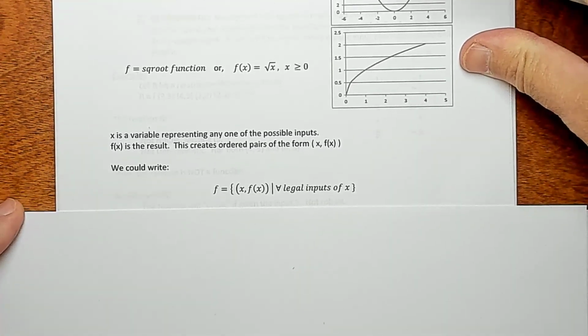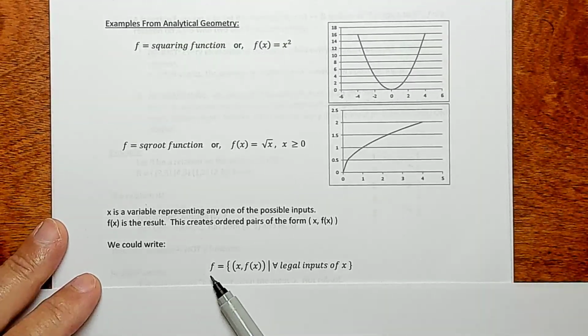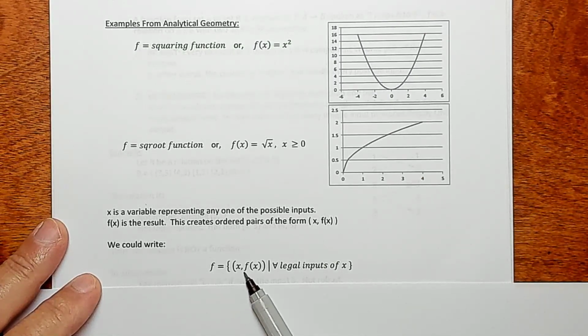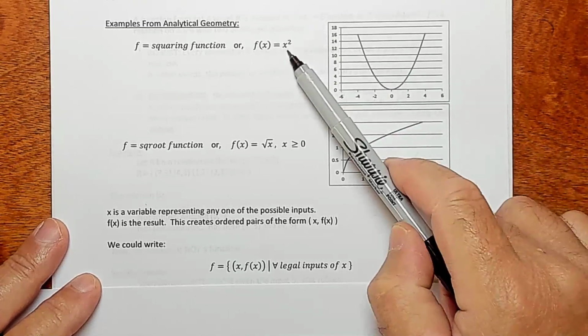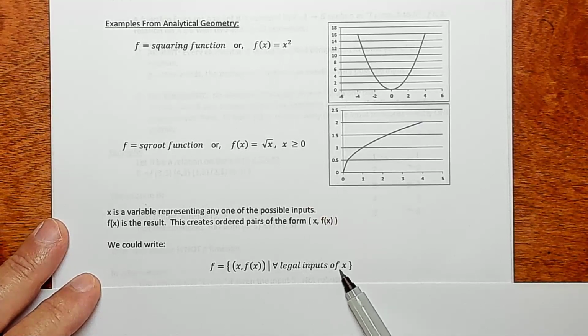So you could write this using set theory notation. You could express the function f as the set of all ordered pairs x comma f of x such that there's some condition of what defines a legal input of x, like x squared or square root of x, something like that.